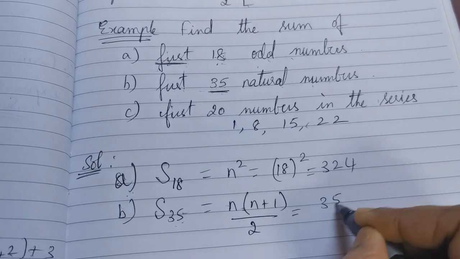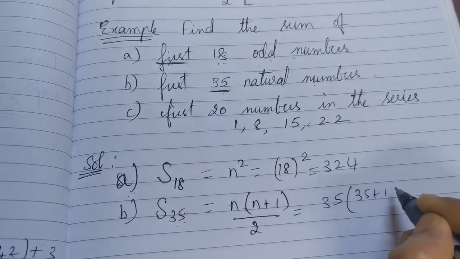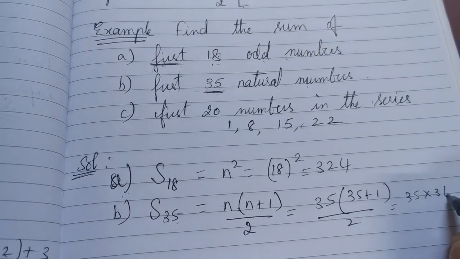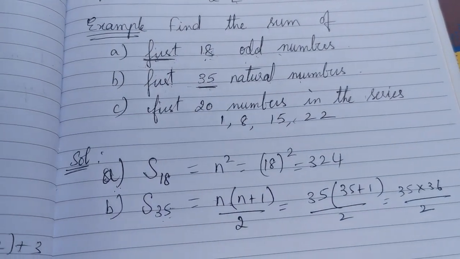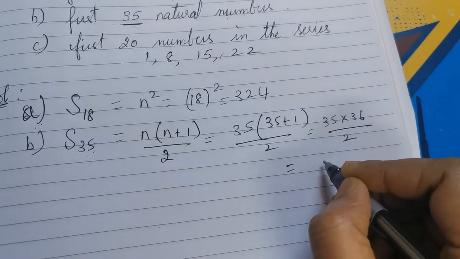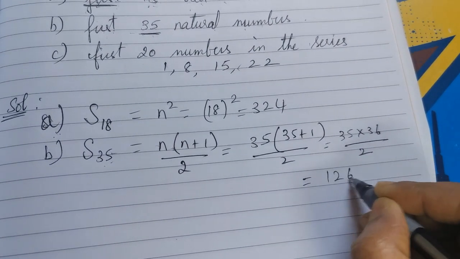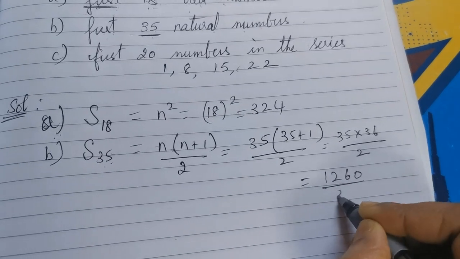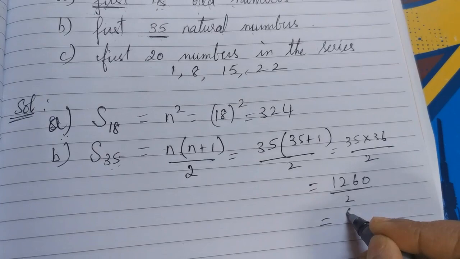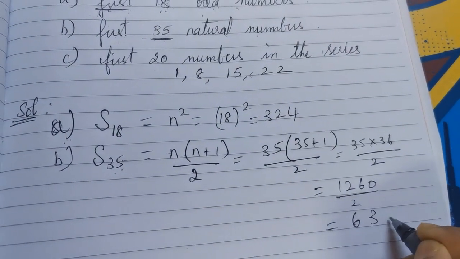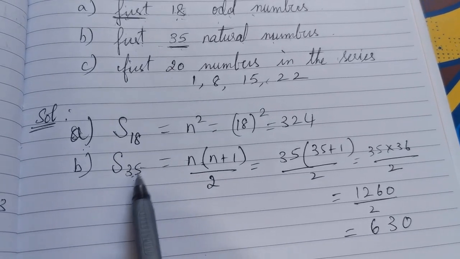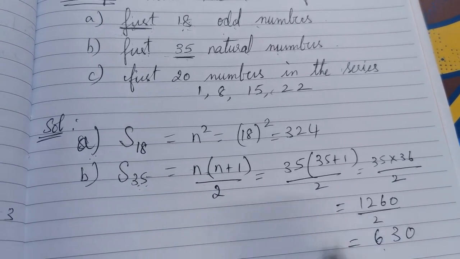So 35 into 35 plus 1 by 2, which is 35 into 36 by 2. 35 into 36 is 1260, divided by 2. The value of 1260 by 2 is 630. So the sum of first 35 natural numbers is 630.